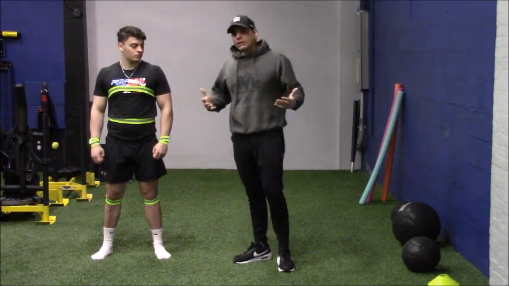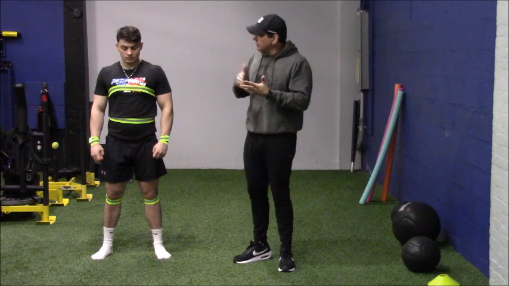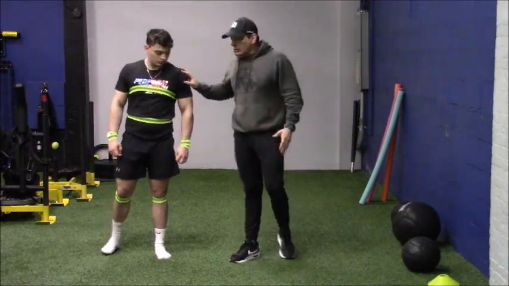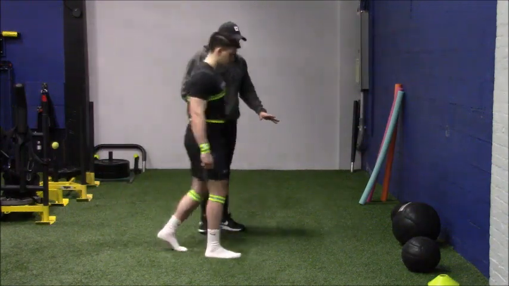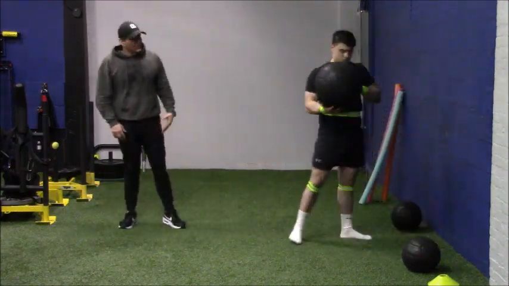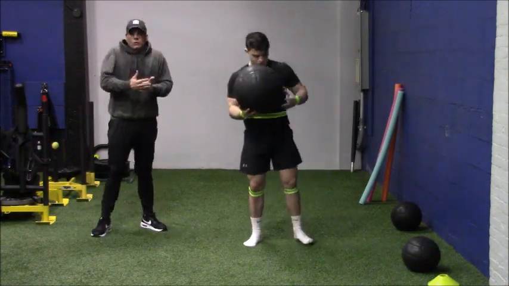So first thing we're going to do is a simple rotational medicine ball slam to the wall. Bang. Just show them what it looks like. No periphery, just get a ball. Try not to get a light, that one's fine. So he's going to stand here. This is the movement we're talking about.